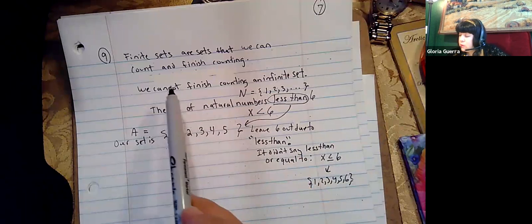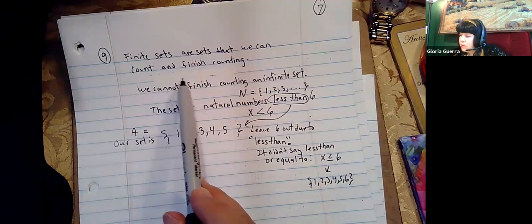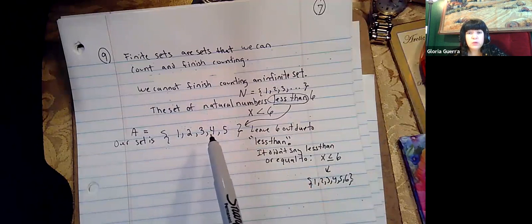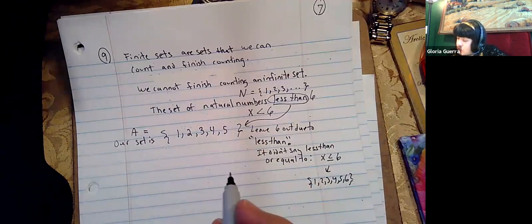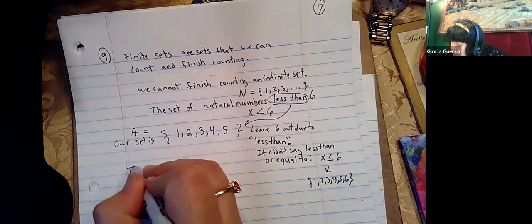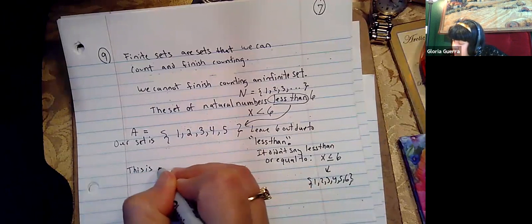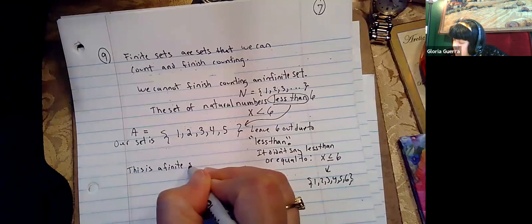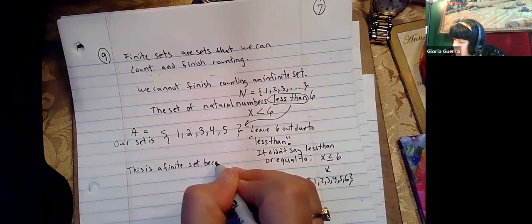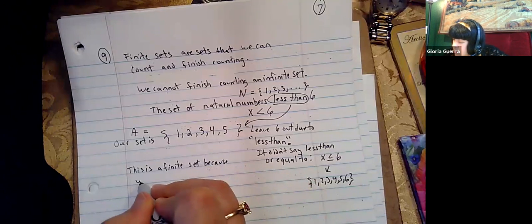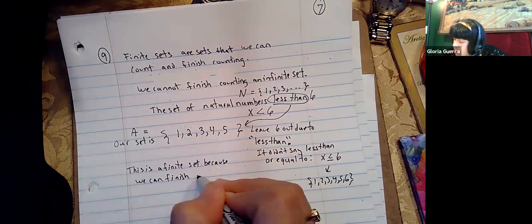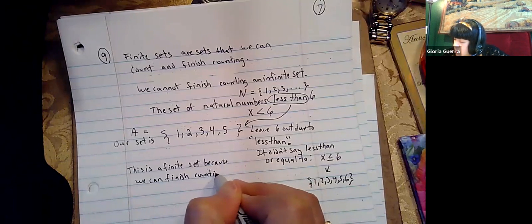Can you count and finish counting? Yeah, we can count and finish counting. 1, 2, 3, 4, 5. So this is a finite set. And why? Because we can finish counting.